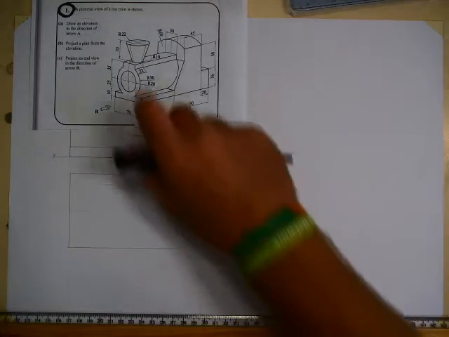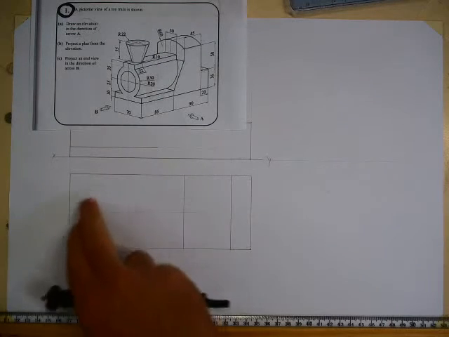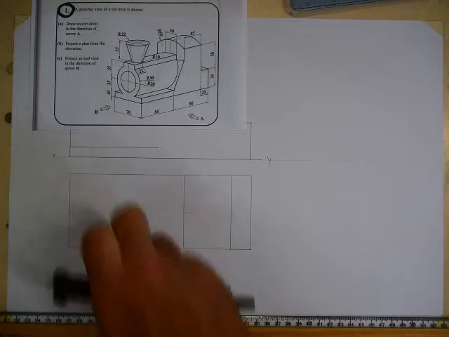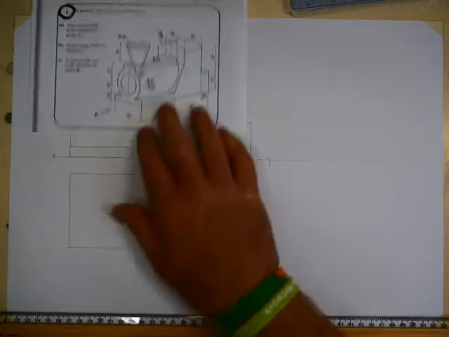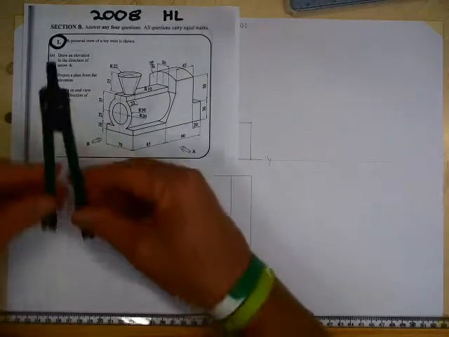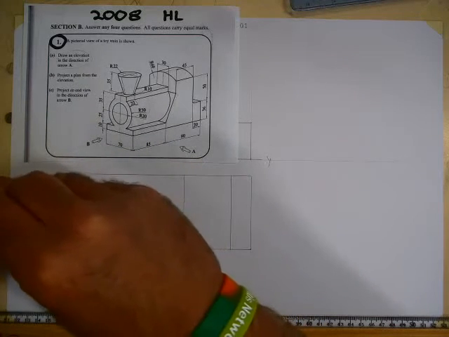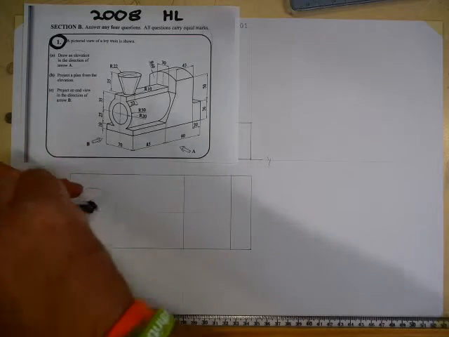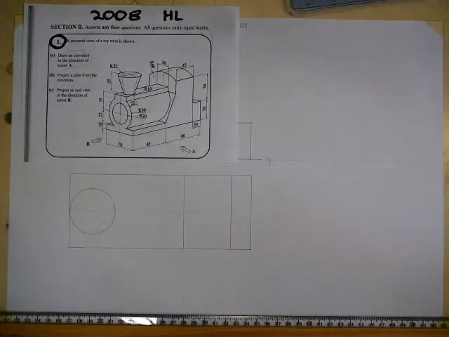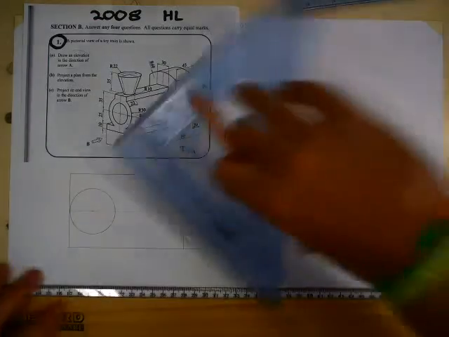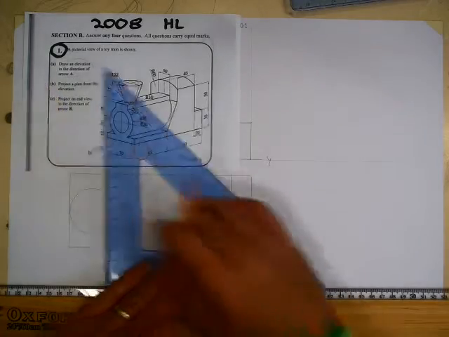Now, because this is the highest surface, there is nothing above it, so we can draw this circle in heavy. Its radius is 22, because that's how far we came out from there to there. So I can just set up my compass and draw in my radius 22 circle. And just draw a light line through the center of my circle. It's just a good habit to get into.